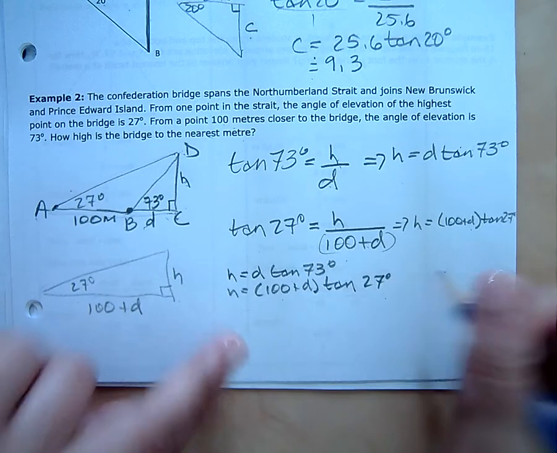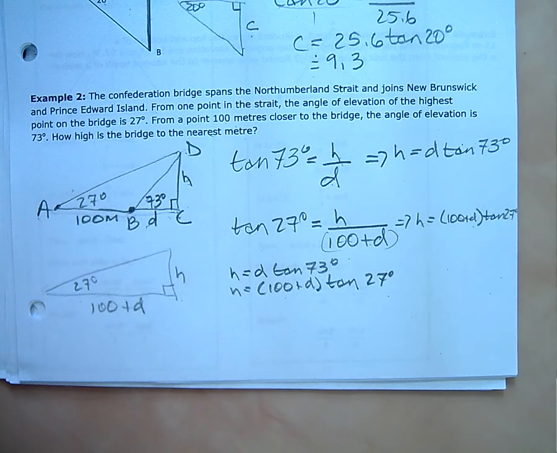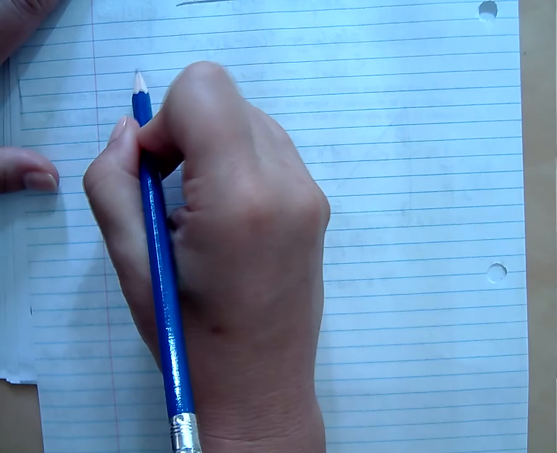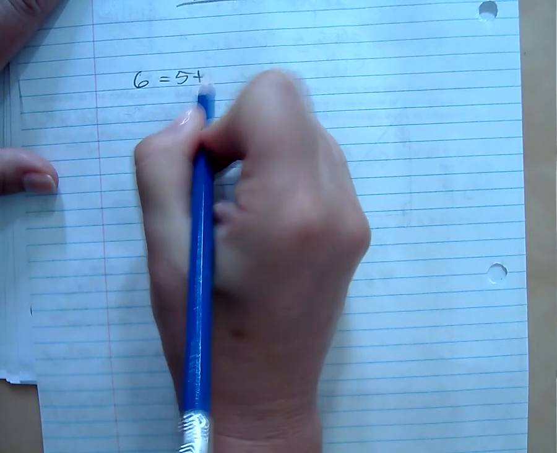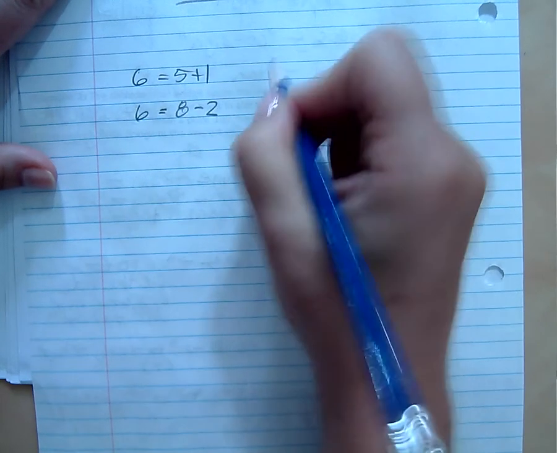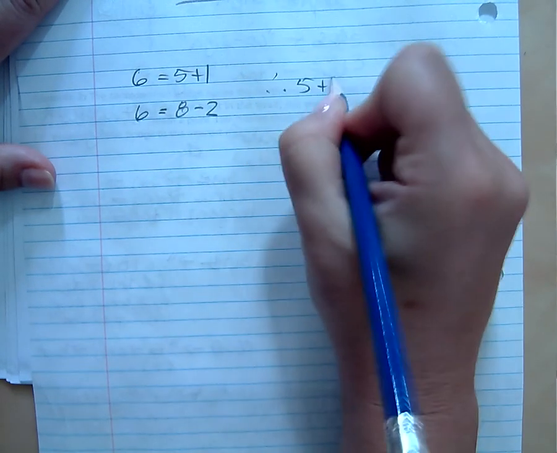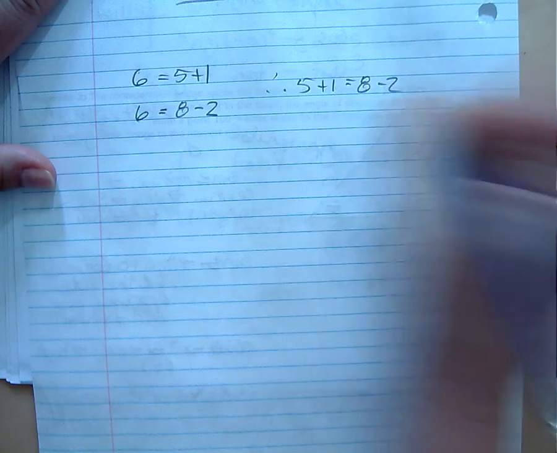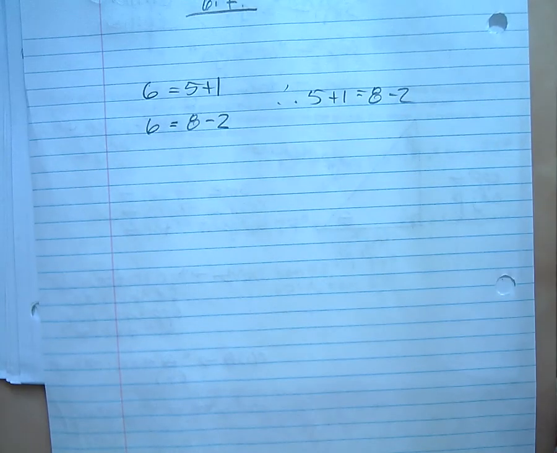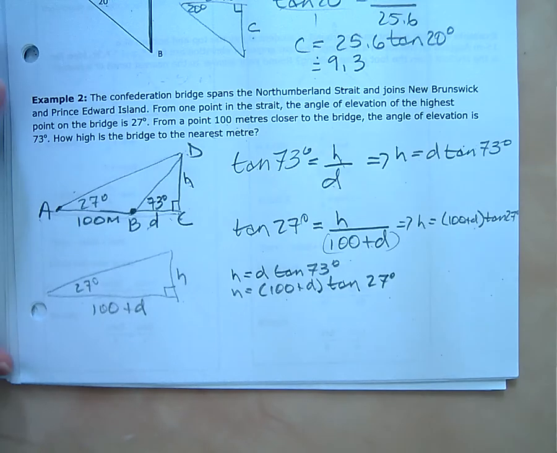So think of it this way. I'm just going to write here for an example. If we have that 6 equals 5 plus 1 and 6 equals 8 minus 2, can't we therefore write that 5 plus 1 equals 8 minus 2 because they both equal 6? And you know that does equal that, right? So what we're going to do here is that sort of concept.